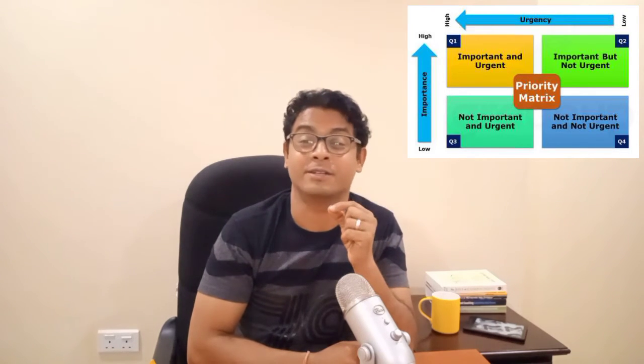Similarly, if as a company we are not going to invest in critical or strategic projects which help the company to be more competitive or create long-term value, then in the long term the company will definitely die, especially with competition which keeps increasing day by day. So these two critical quadrants are where, as a business, we should always keep our focus, and especially the second quadrant, which is very important and not very urgent.